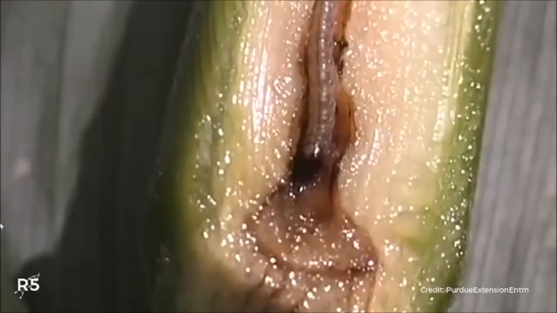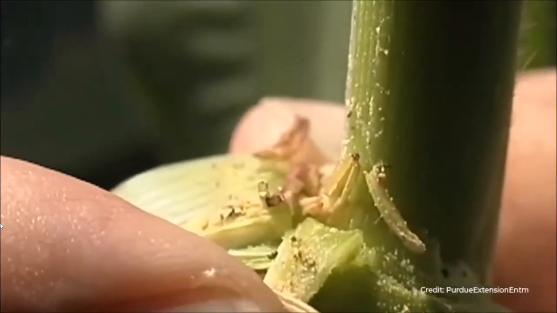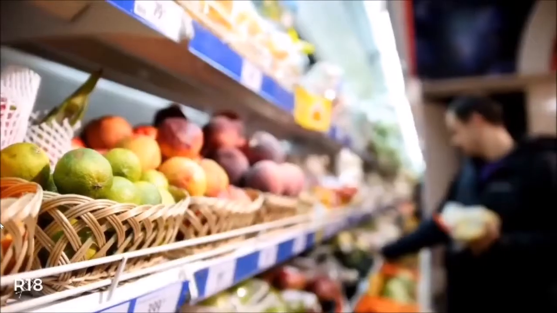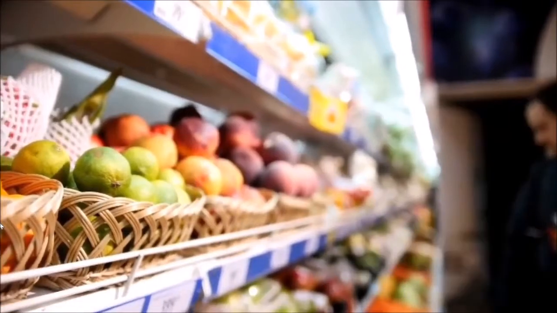Using GMOs also decreases the farmer's exposure to chemicals such as herbicides, and it also decreases the amount of weeds that they have to deal with. There's another positive influence on human health, which is a decrease in insecticides. Also, it's said that GMOs can increase the nutritional value of fruits and vegetables, which obviously is better for us.